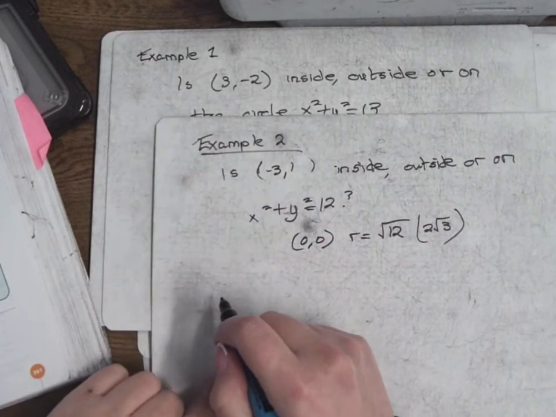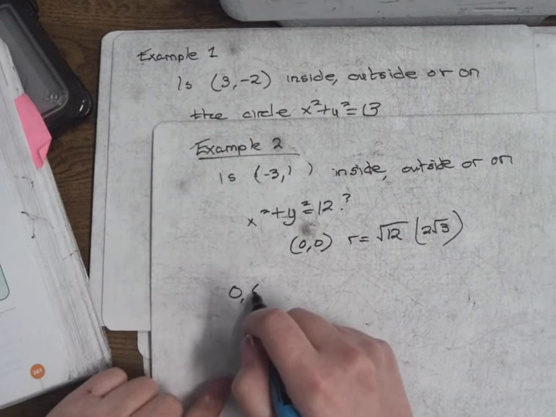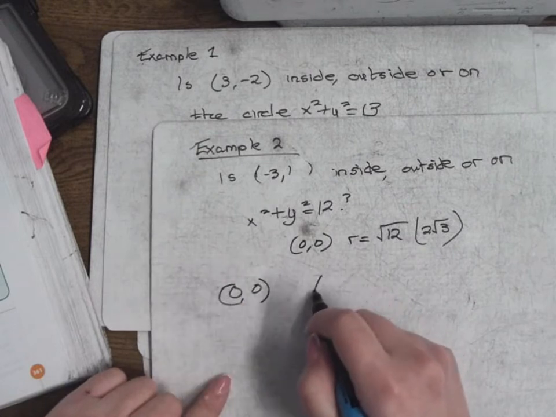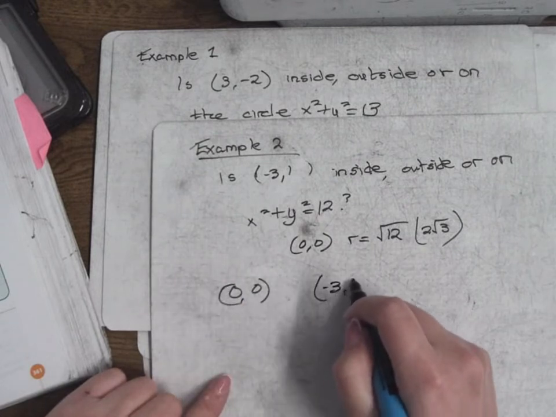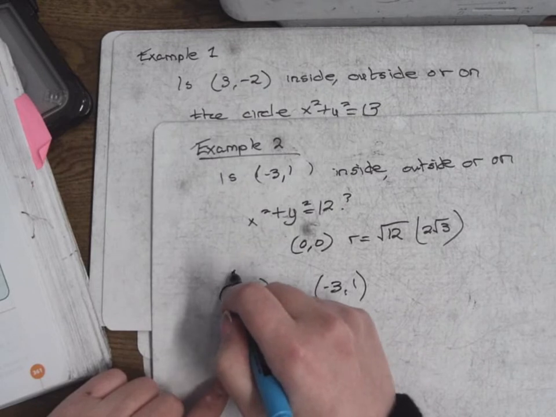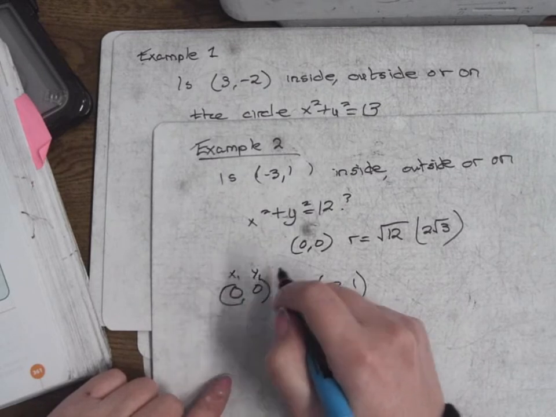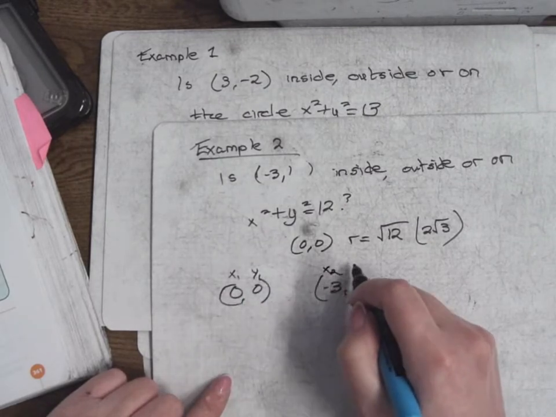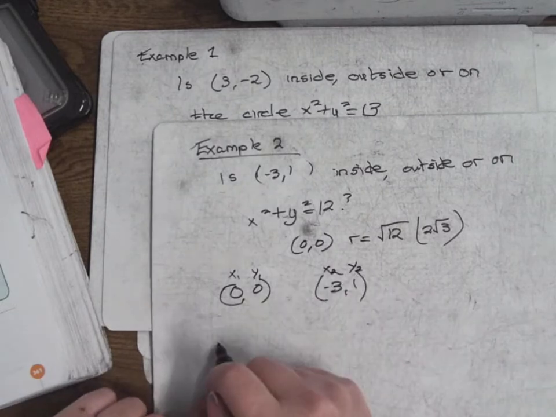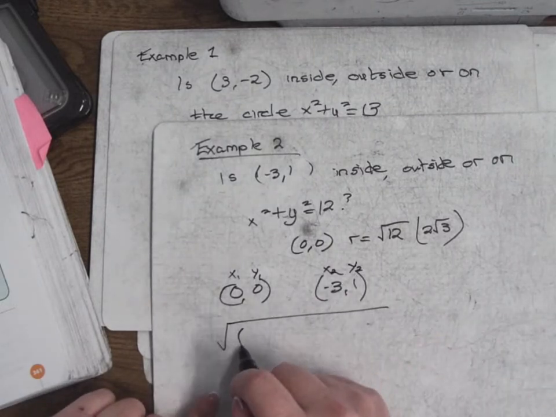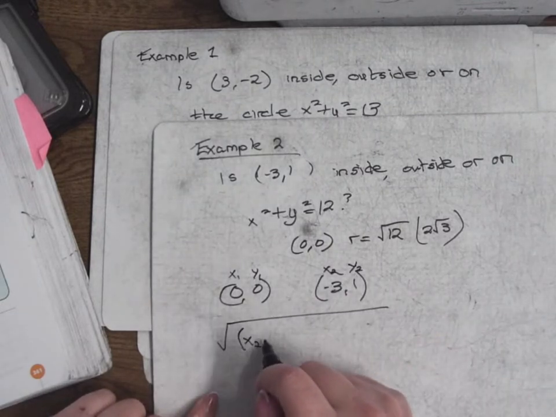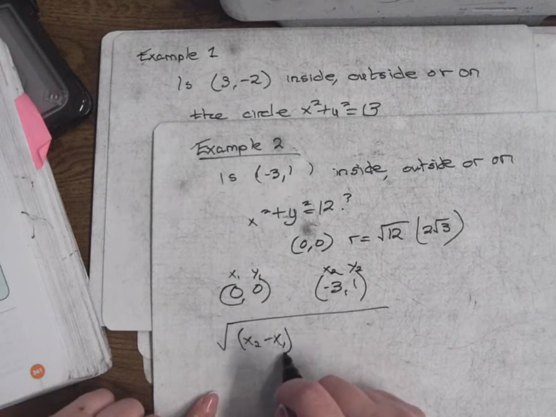Right, okay. So now I'm going to get the distance from the centre to the point minus 3, 1, because I want to compare it to the radius. So x1, y1, x2, y2. Write down your formula before you fill it in always, because if you try and fill it in at the same time and do it wrong, you'll get 0 marks.